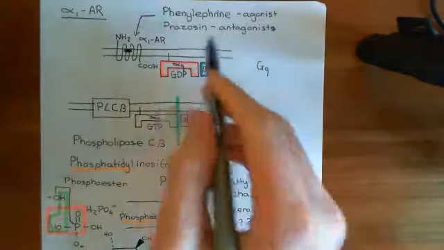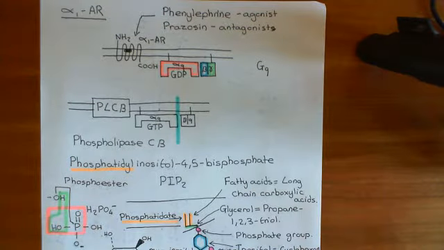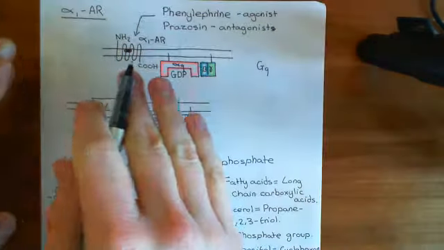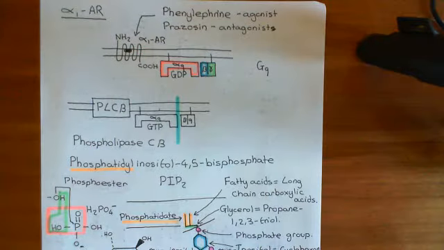So prazosin is actually used in the treatment of hypertension, and it basically is a drug which will bind to alpha-1 receptors and not stimulate the receptor in any way, but it will stop the agonists such as adrenaline and noradrenaline from being able to bind to that receptor, and hence it will block the activation of the receptor by those other ligands. Right, so that concludes the alpha-1 adrenoreceptor. What we will move on to in the next video is the alpha-2 adrenoreceptor.